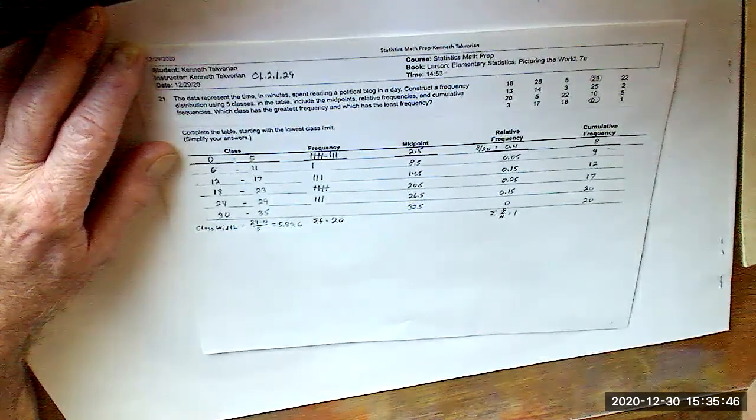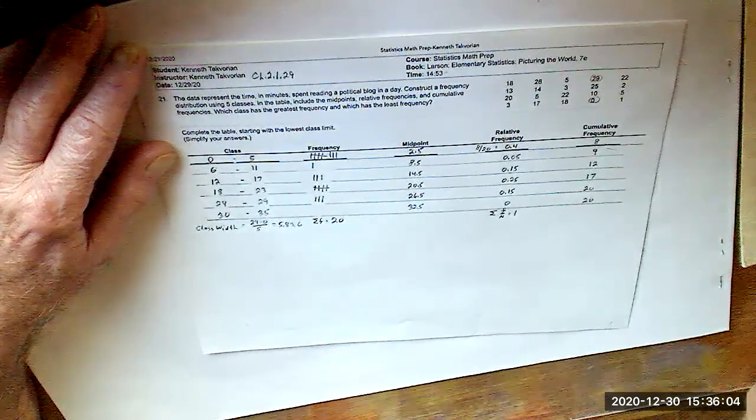We now want to find out how much data falls within each class. Going over here, the first piece of data is 18. It fits into this class. Make a tick mark. 28 fits into this class. 5 fits into the first class. 29 into this class. 22 into this class. We do this for all of the data. And now we have the number of data values that fall within each class.